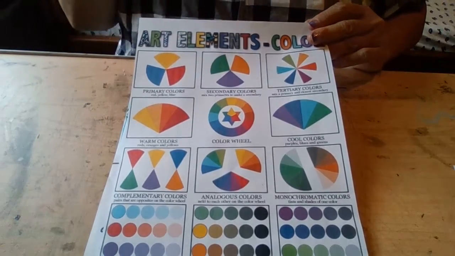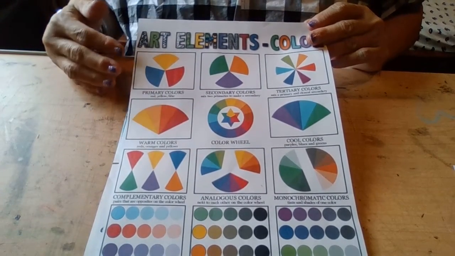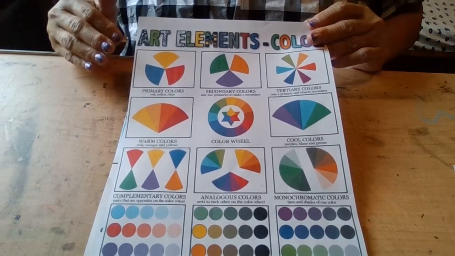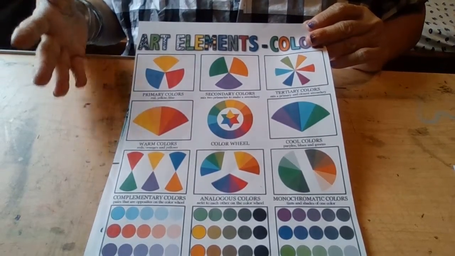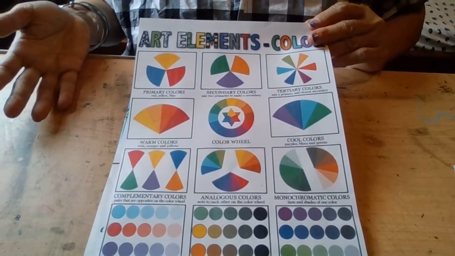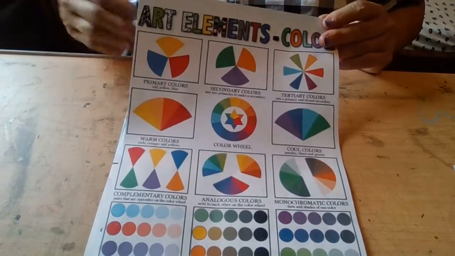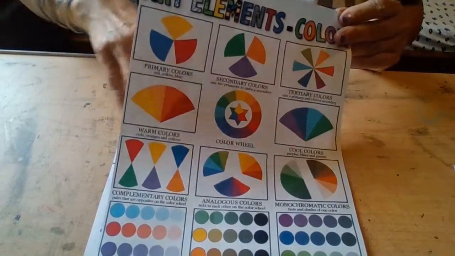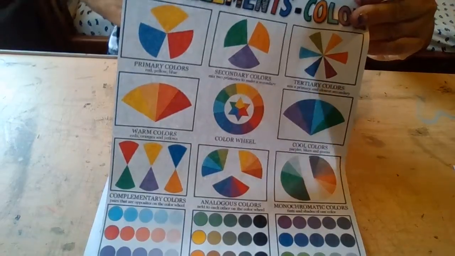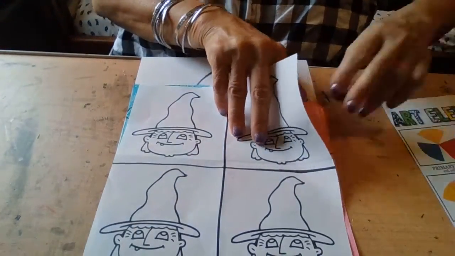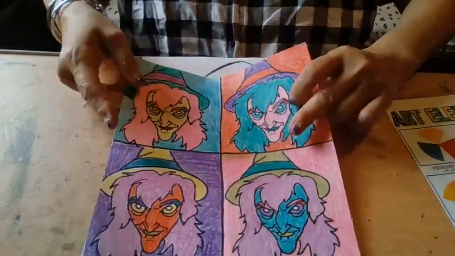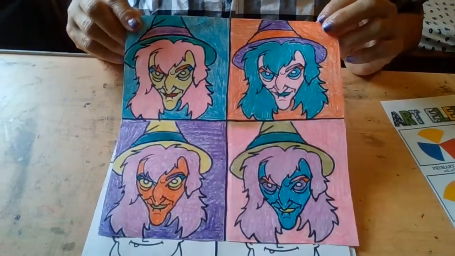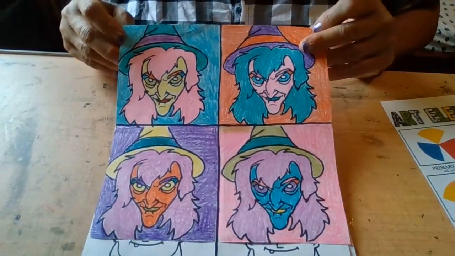When I was doing this with my classes, I usually would ask them to choose a palette, to choose colors they would like to use for their Warhol Witches, which is what we're doing today. Let me just show you one that I already finished. Here we go. These are my Warhol Witches.